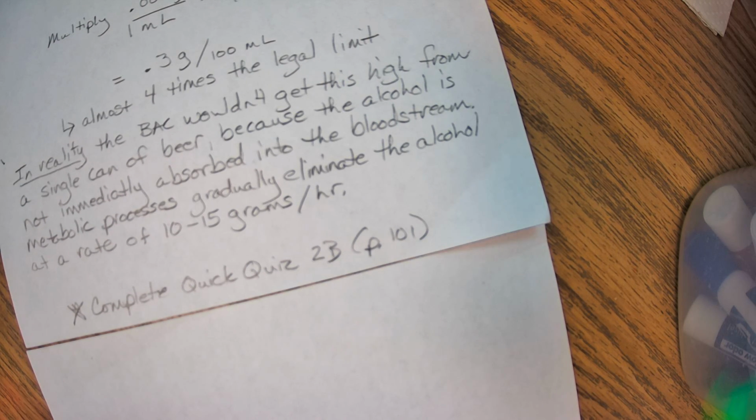And the assignment is to complete the quick quiz 2B, which is on page 101. And that's it for this first week.